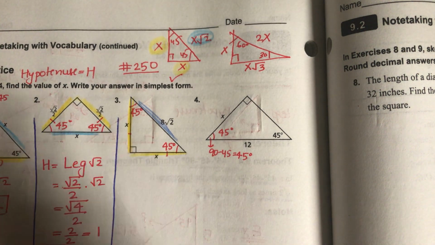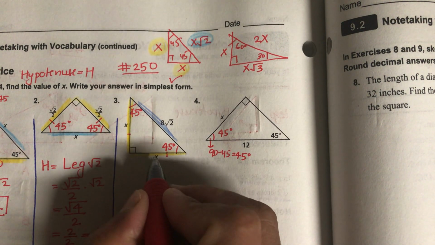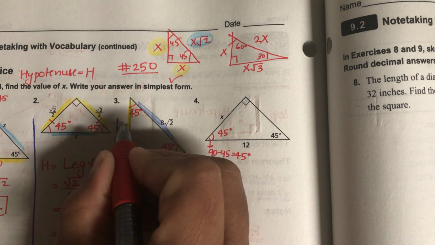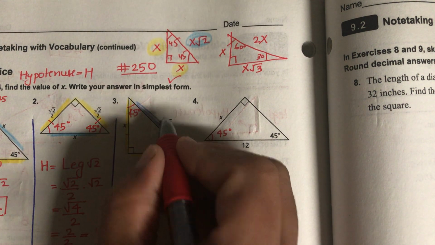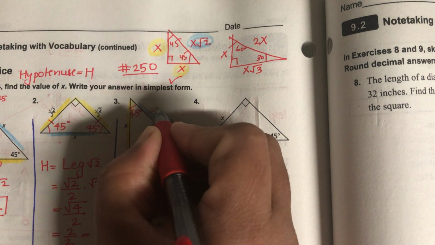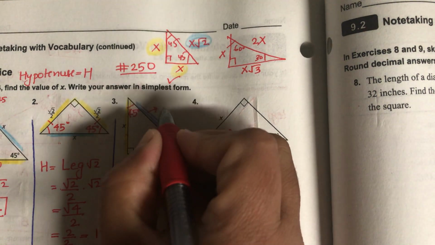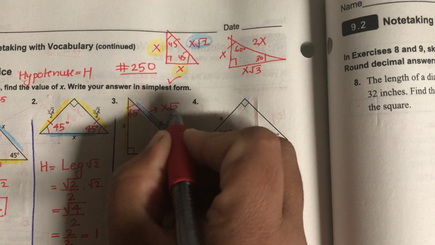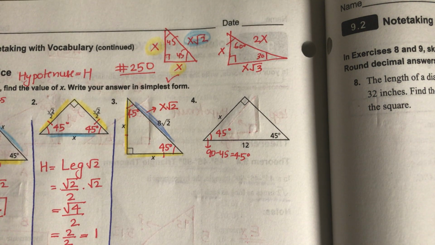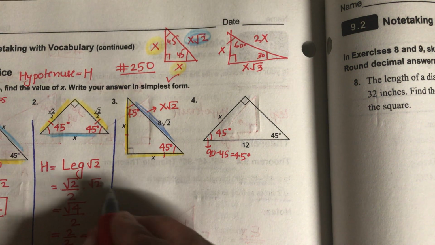So just think, if the legs are x and x, some kind of number, and we're supposed to find the hypotenuse with the formula, that's supposed to be x root 2. But they have already given us the value of this hypotenuse, so let's equate them.